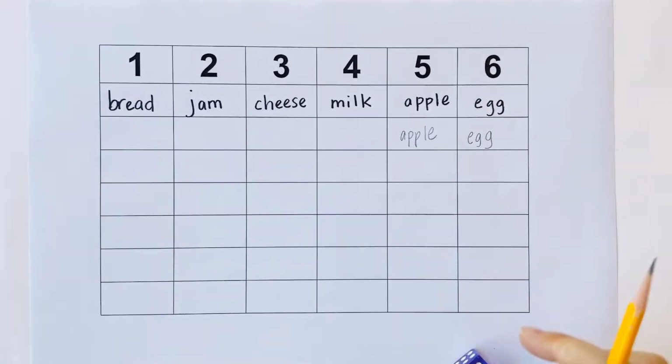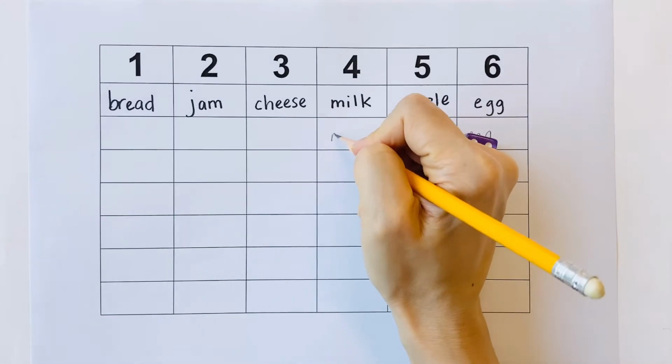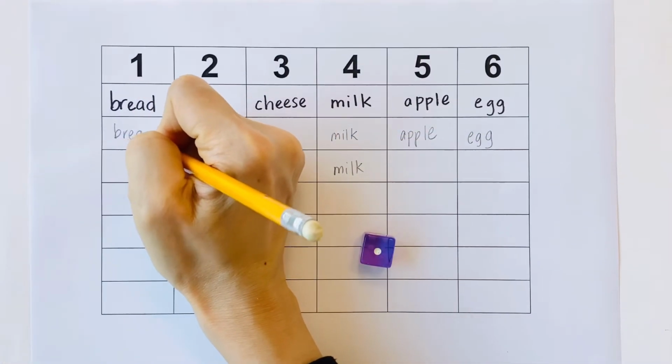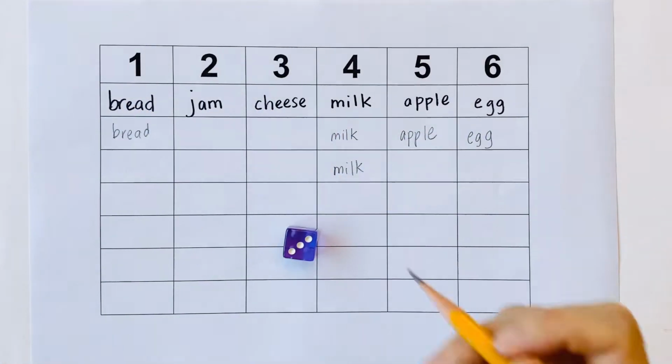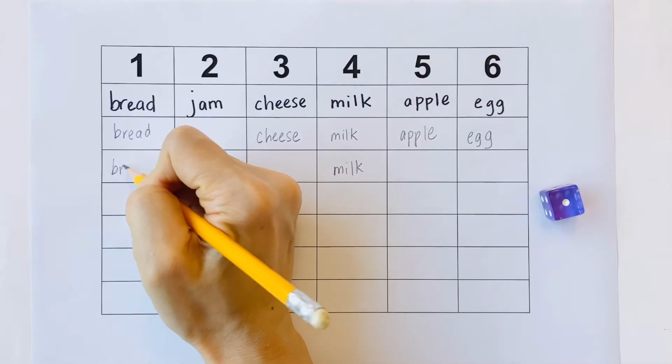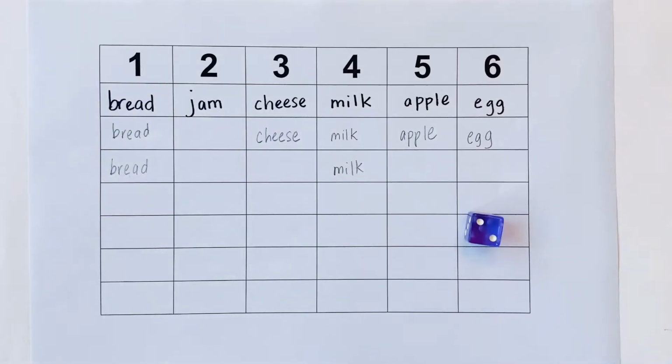Sometimes students want to complete the whole chart, so you can play it that way, or you could also give them a time limit and see how much they can get done in a certain amount of time. So just have the students roll the die and practice spelling out the words.